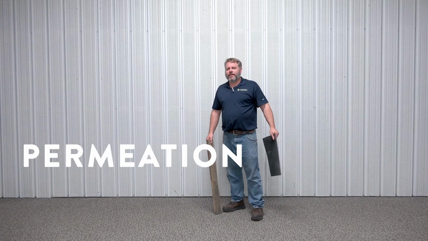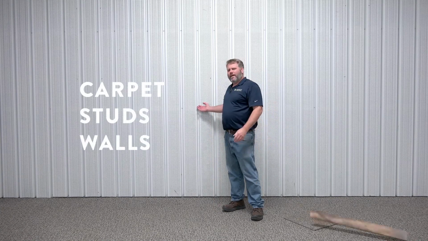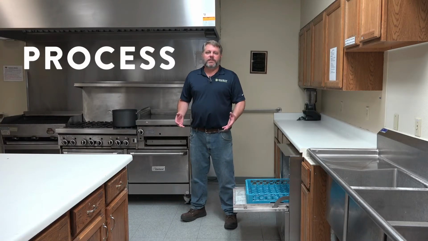Permeation, another P, is the movement of moisture in and out of building material. Things like carpet, the studs that the walls are made of, and the walls themselves. They all take moisture in and let it back out again, depending upon what the relative humidity is of the space. So when you've got all your people in here working during the day and the humidity's high, the building's soaking it up.